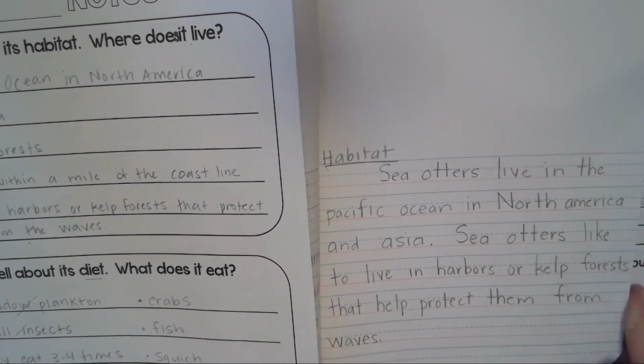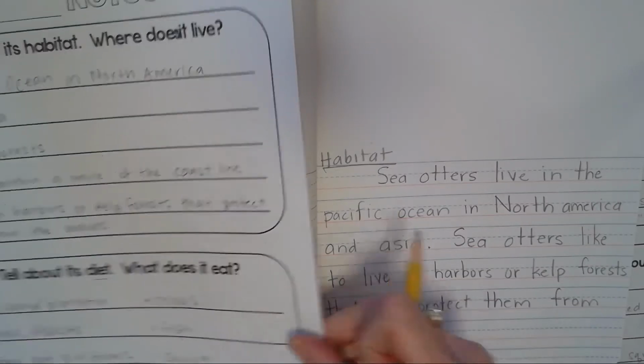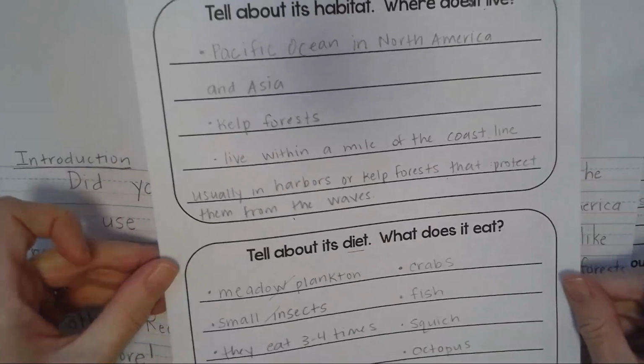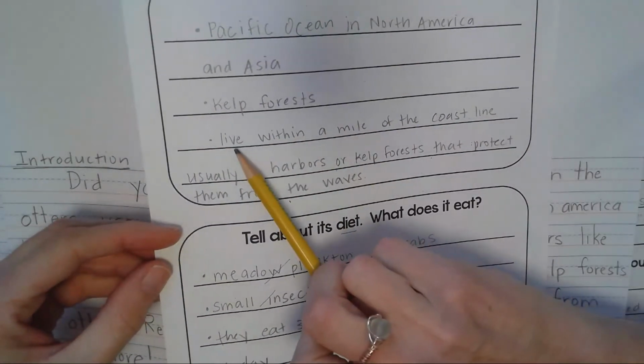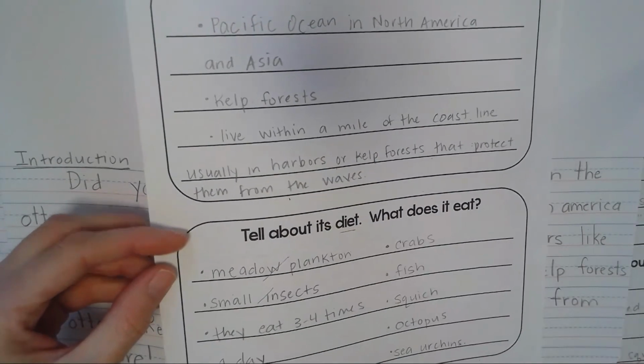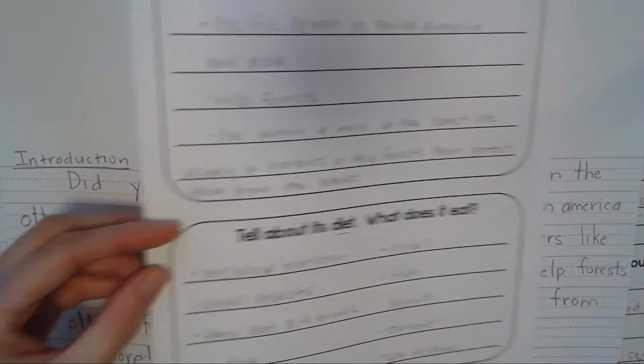Okay, so I wrote sea otters live in the Pacific Ocean in North America and Asia. Sea otters like to live in harbors or kelp forests that help protect them from waves. And I'll just look back in my notes to make sure I added everything that I wrote here. And I noticed here it says they live within a mile of the coastline. I didn't add that part. So I might want to add that sentence to the end.